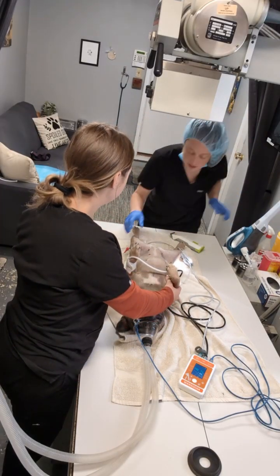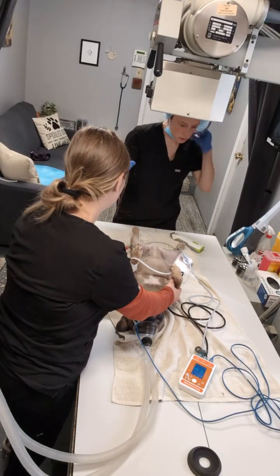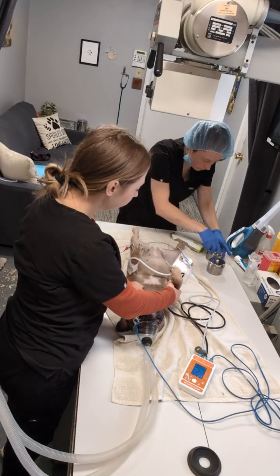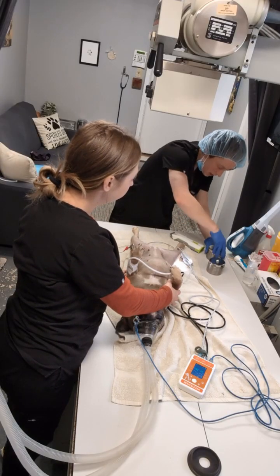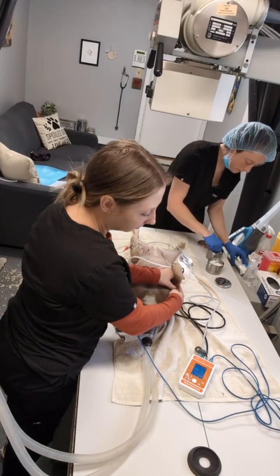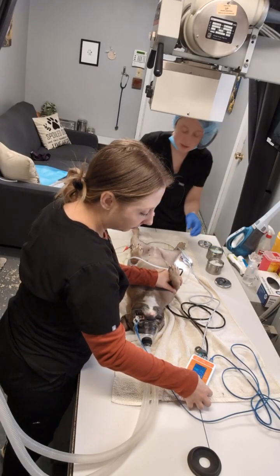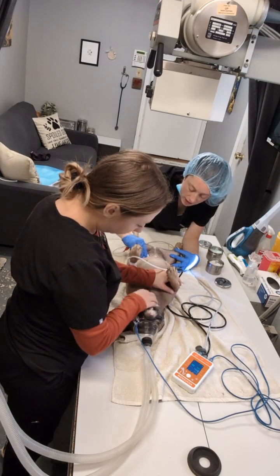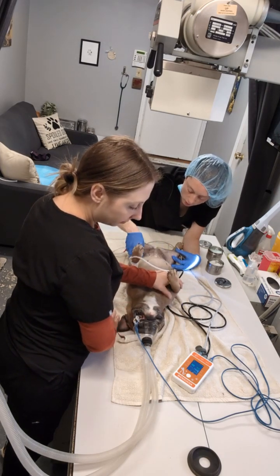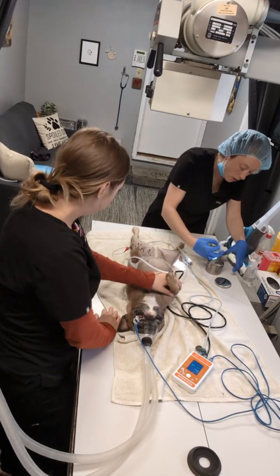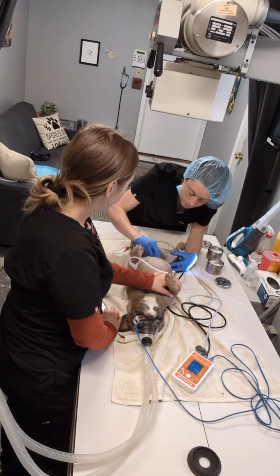Making sure I didn't miss any spots. I think it looks pretty good. So then we can start with our scrub. So I have Chlorohex scrub and isopropyl alcohol that I'm going to use. I'm going to do a target pattern at least 3 times. So I'm going to start in the center and go in a circular pattern, always moving outward, starting with the Chlorohex. And then I'm going to go to the alcohol and do the same thing.